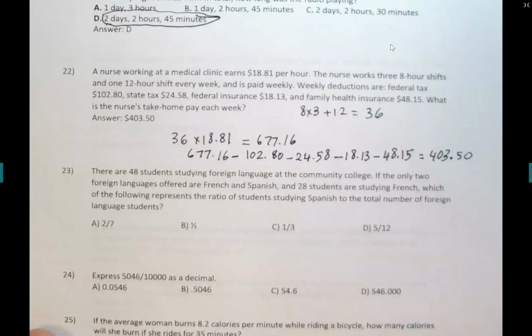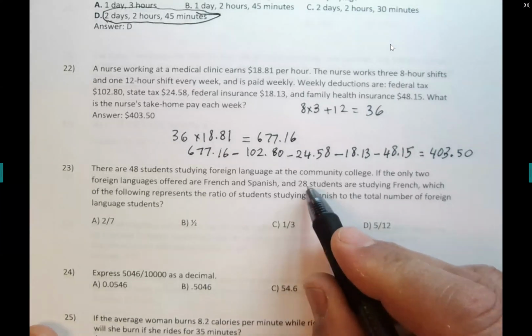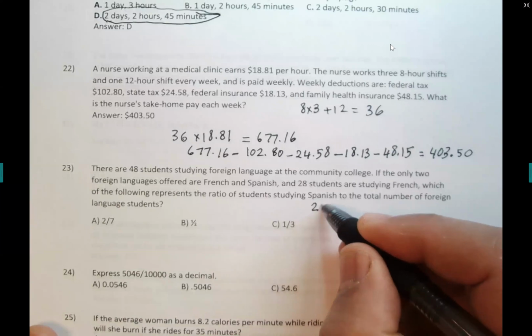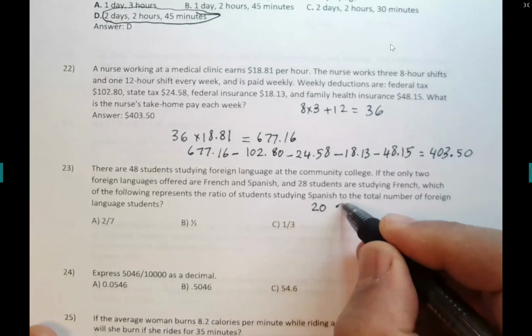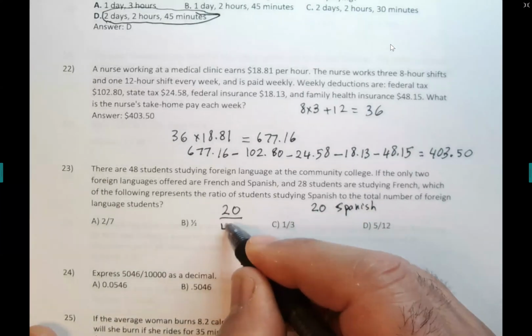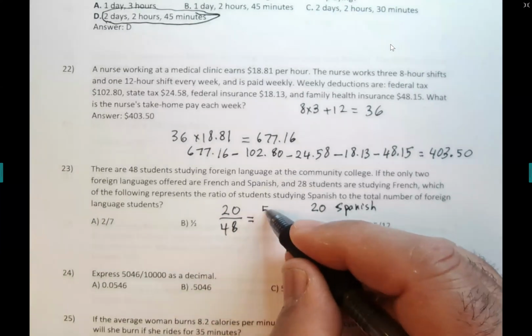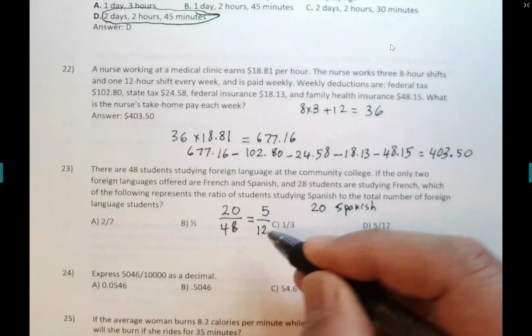23. There are 48 students studying foreign language at a community college. If the only 2 foreign languages offered are French and Spanish, and 28 students are studying French, which of the following represents the ratio of students studying Spanish to the total number of foreign language students? So we know 28 are studying French, so that means 20 out of the 48 are studying Spanish. He wants the ratio of students studying Spanish to the total 48. Reduce it. You always have to reduce your answer. If reduced by 4, you get a 5, and by 4, you get 12. So the answer should be 5/12.